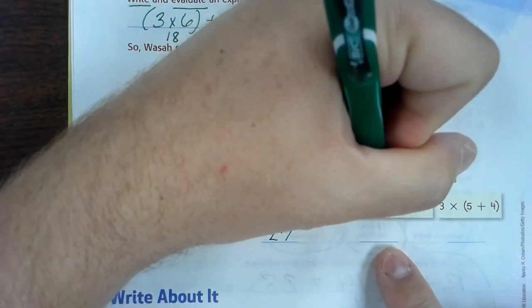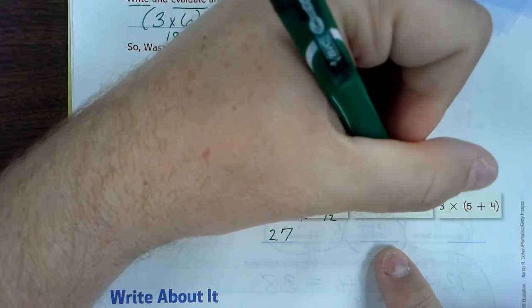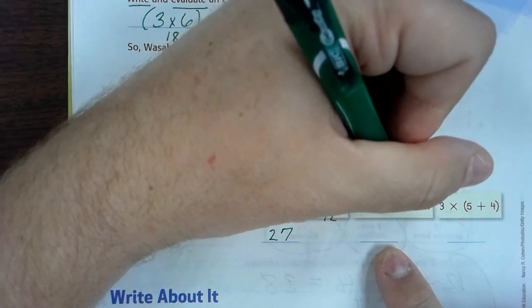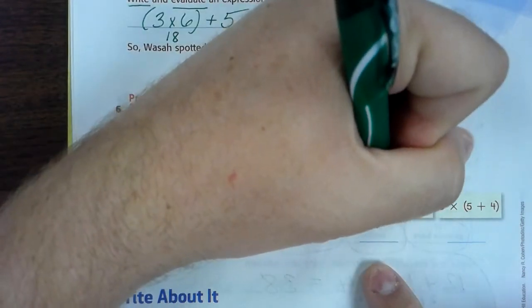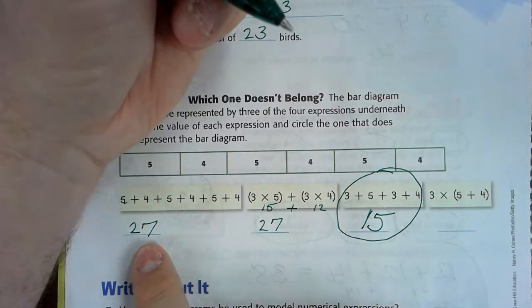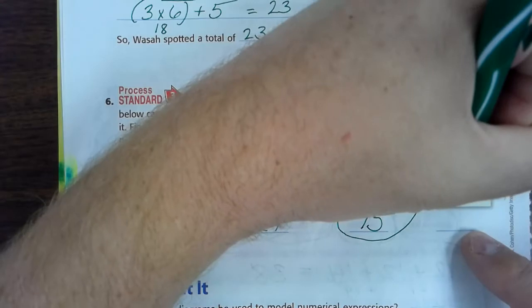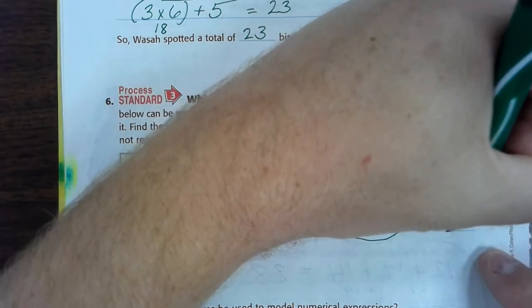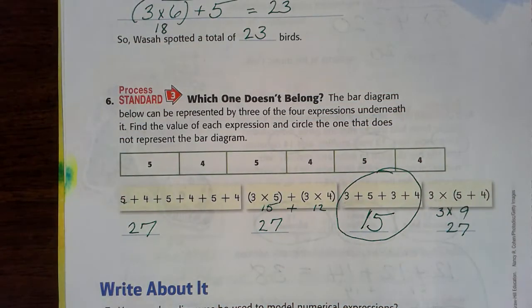This one here, you get 3 plus 5 is 8. 8 plus 3 is 11. 11 plus 4 is 15. Oh, that's the one right there, because those two are alike. So if we do this last one, and we have 3 times, this is 9. Well, that's 27. So it looks like 15 is the one that doesn't belong. Okay.